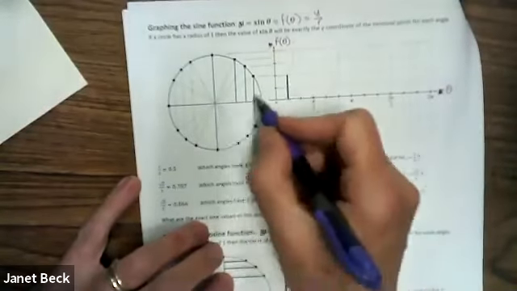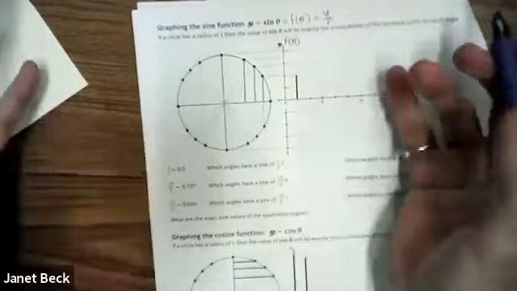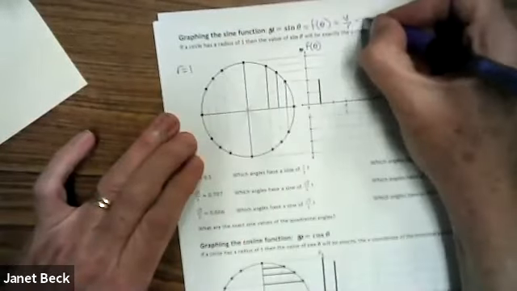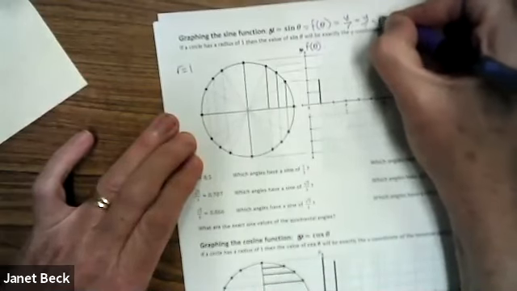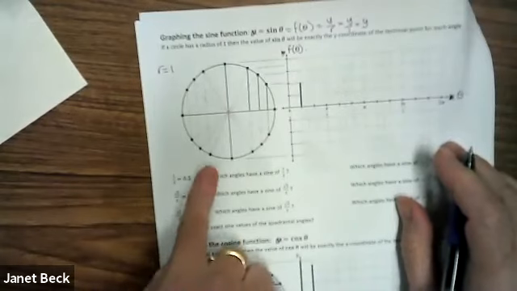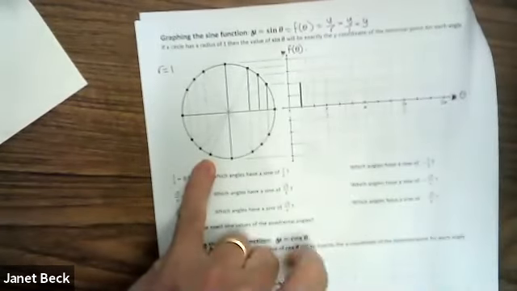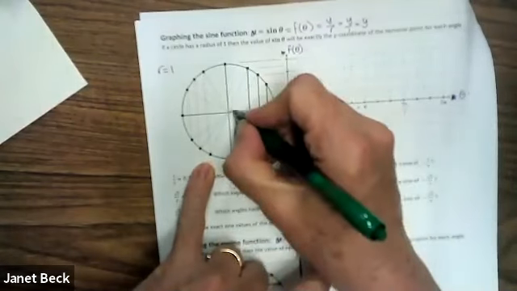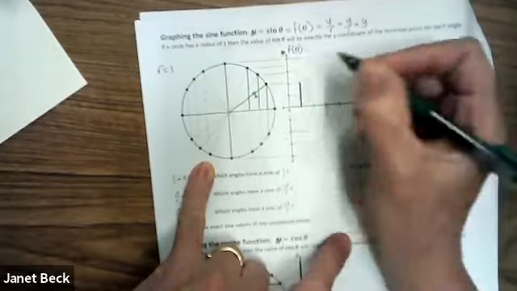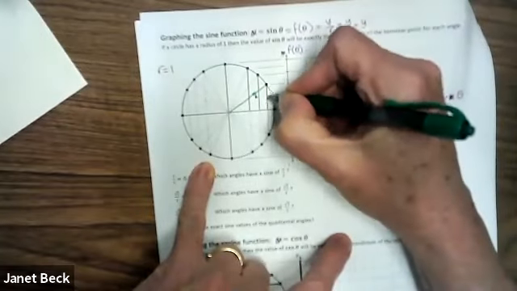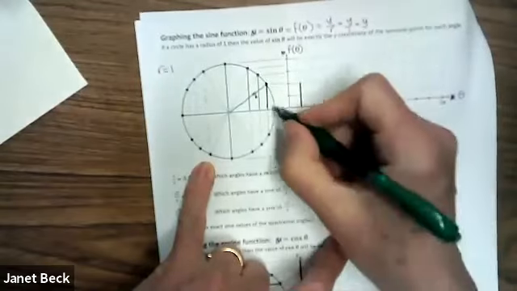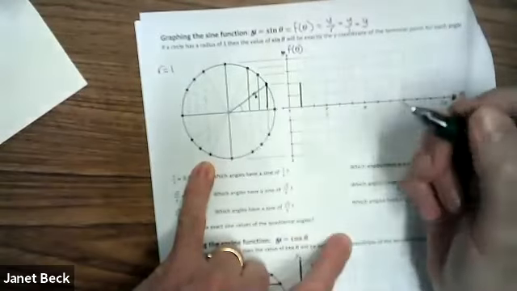Now, on this circle, if I say that this is scaled so that the radius equals 1, this would be y divided by 1. So the y coordinate of any point on this circle is going to give me the sine. If I took an angle, like this angle here, pi by 6, the length of this vertical line, the y coordinate of that point, is going to give me the sine of that angle.